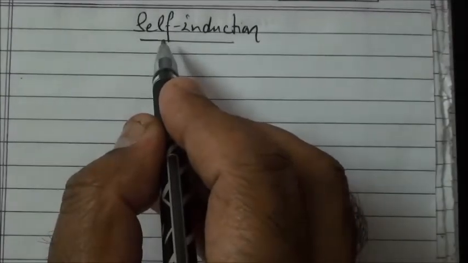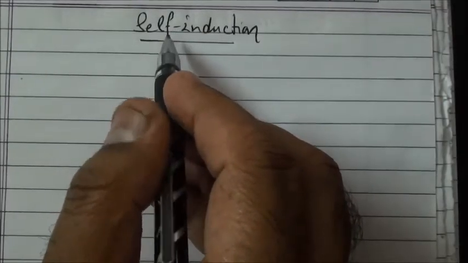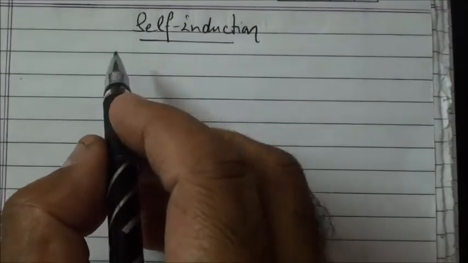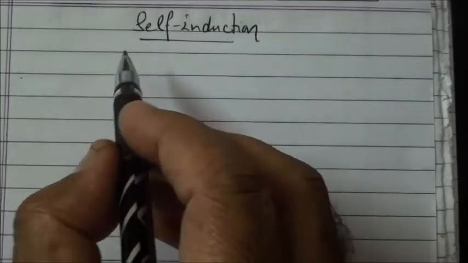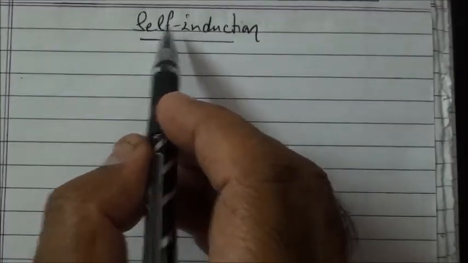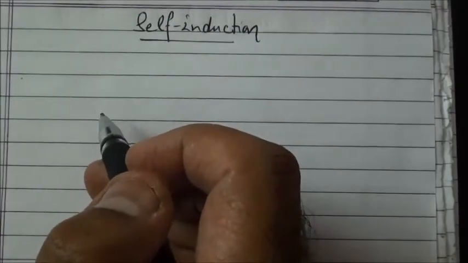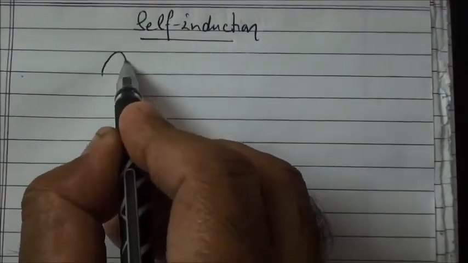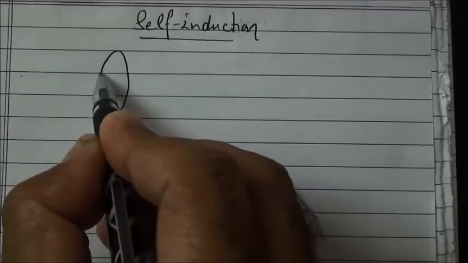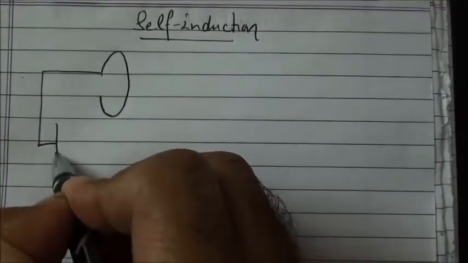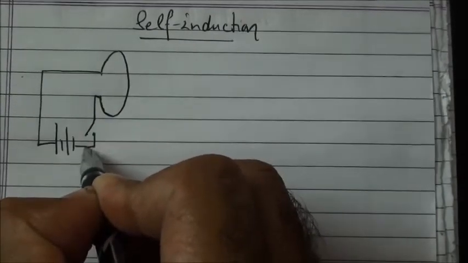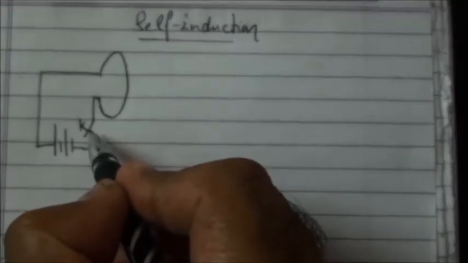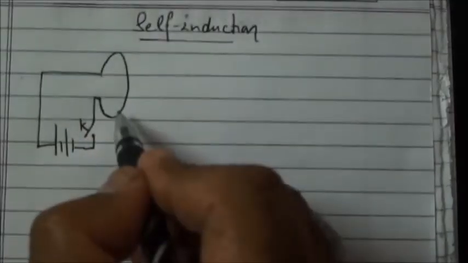So far we have seen that induction, or electromagnetic induction, means production of EMF due to change in flux. Now we shall take it in two parts, self-induction and mutual induction. In self-induction we have just one coil. If I take a coil, connect it to a battery and a key, then when I press the key, current starts flowing in this.